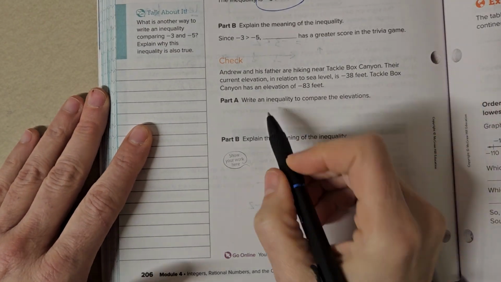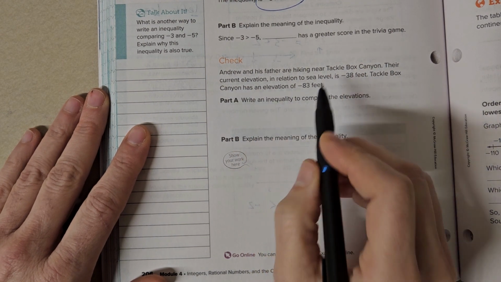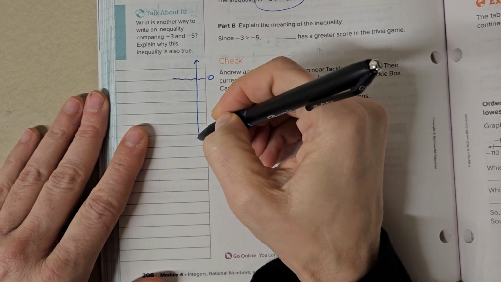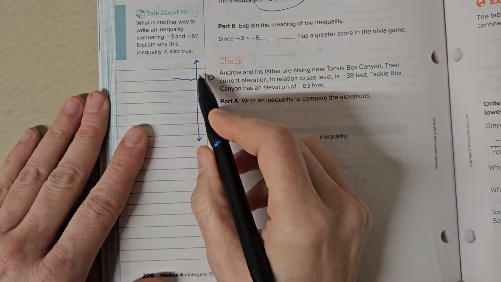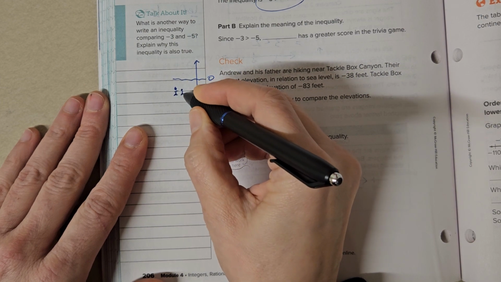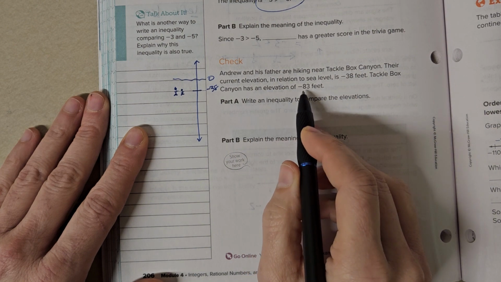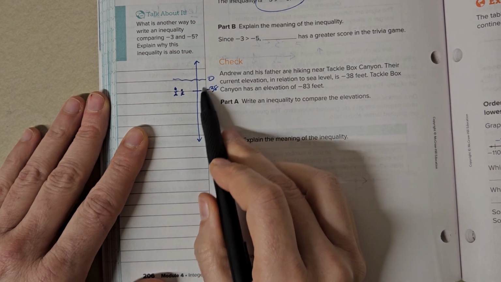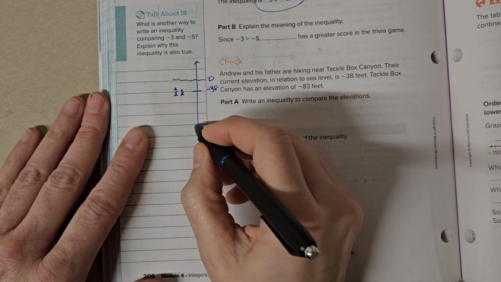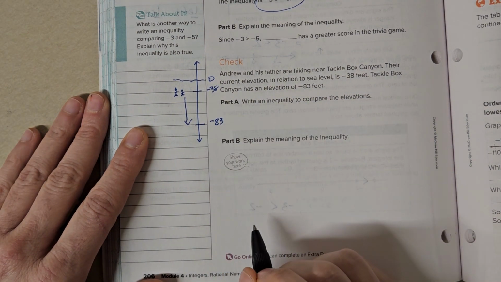Okay, let's talk about Andrew and his father. They're hiking near Tacklebox Canyon. Their current elevation in relation to sea level before we said was at 0 feet, right? Their location is -38, so that's below sea level. And that's where Andrew and his father began. And then they hiked Tacklebox Canyon, which has an elevation of -83. So question, is -83 above -38 or below? That's right, it's further from 0 in the negative direction. So they had to hike down to -83.